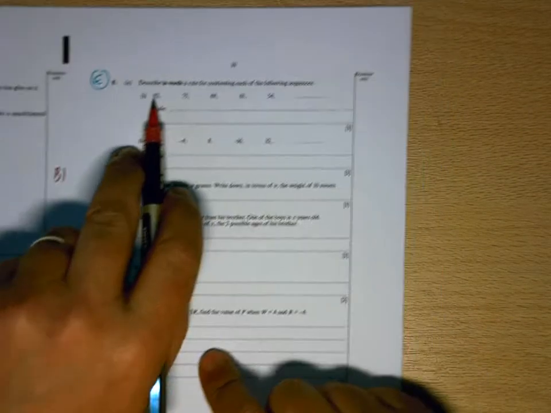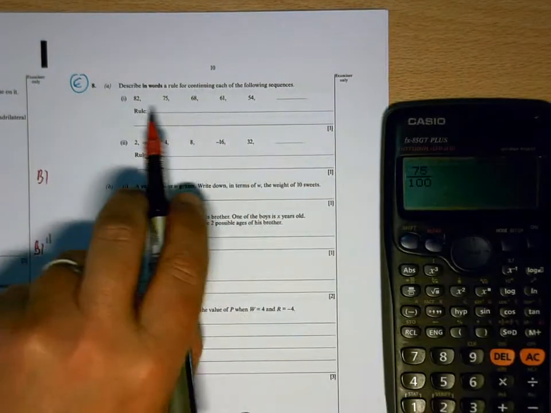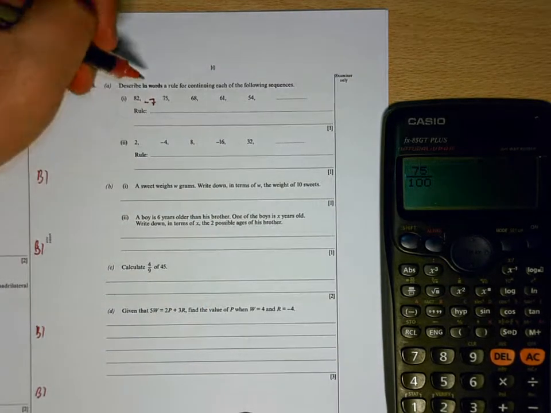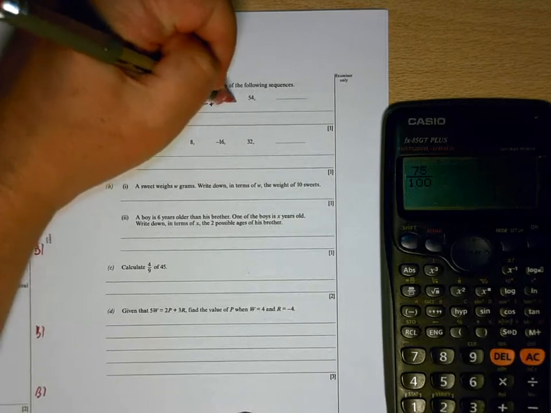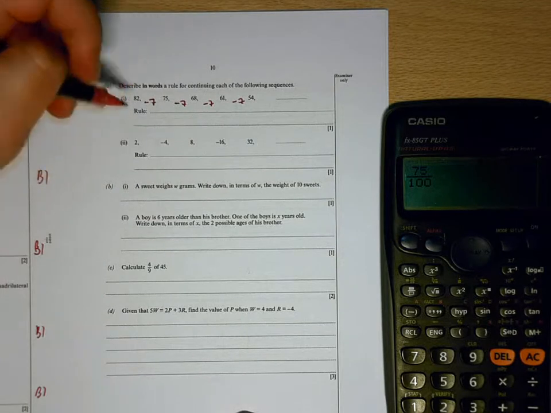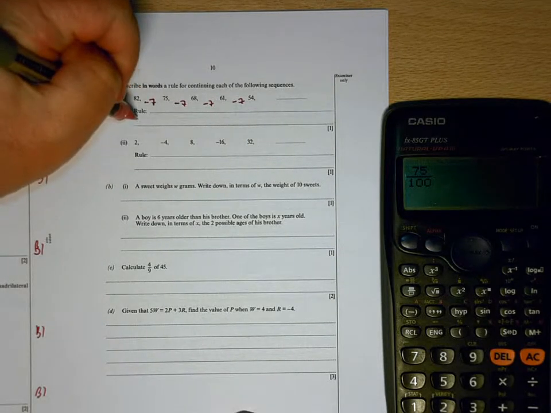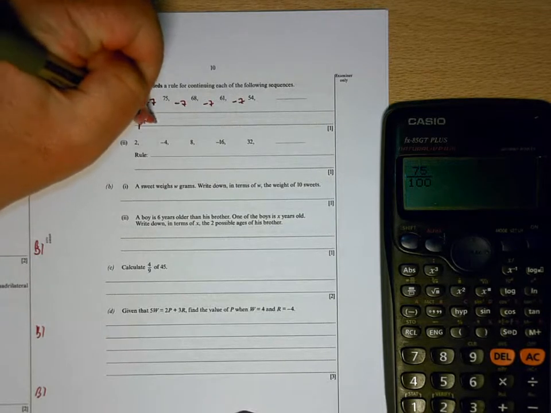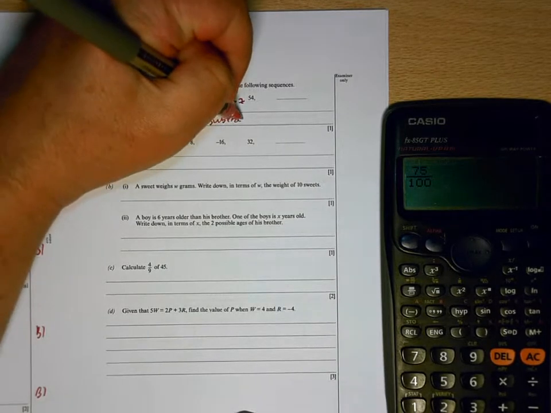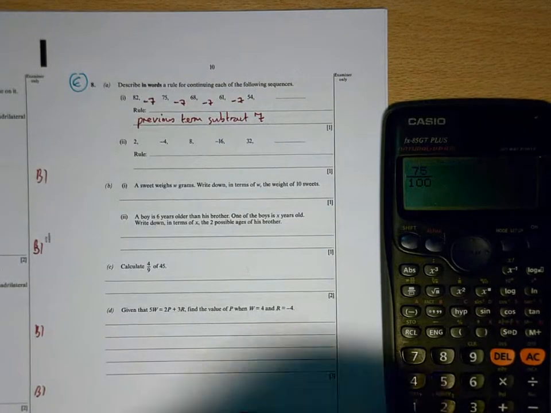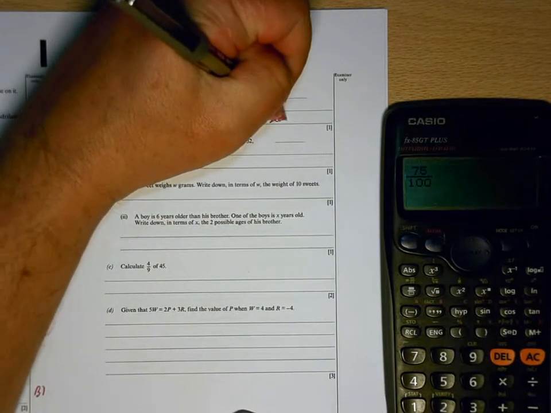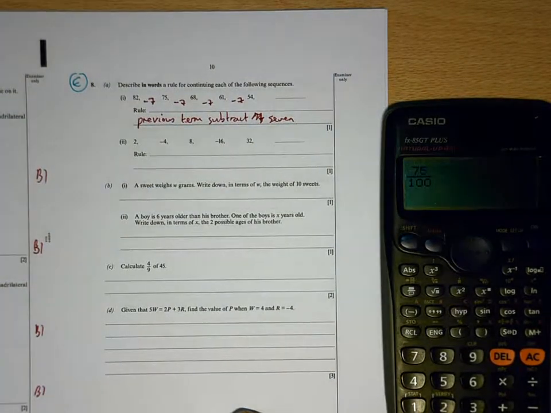Okay, so what is happening to the shape each time? You should see that it's going down in sevens. Now you have to put that into words. Okay, so what you're looking for is to decrease the previous term, subtract 7. Okay, except as I penalised myself there, that's not a word, so you want to subtract 7.